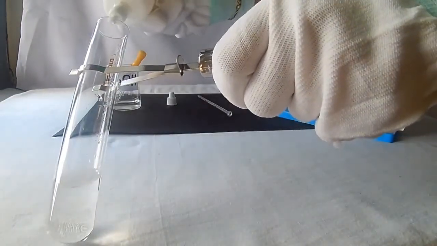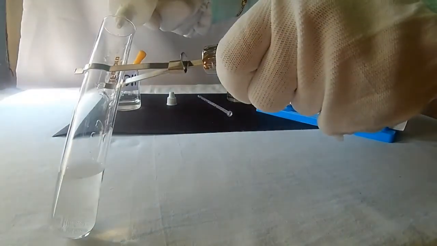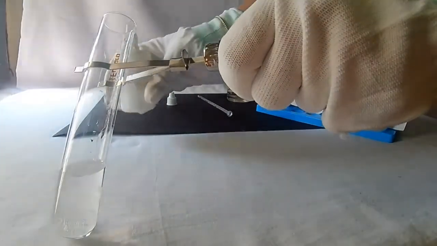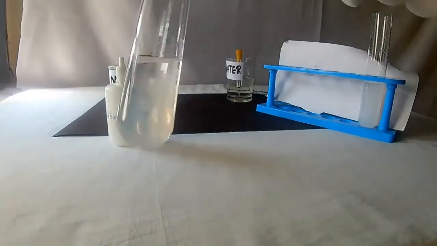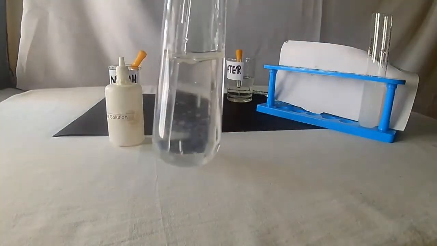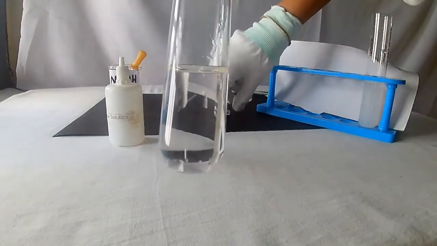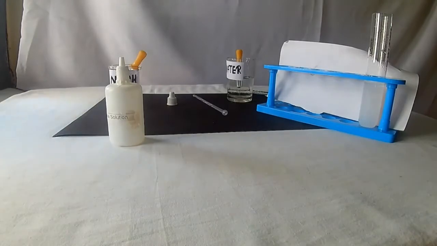Now add excess of ammonium hydroxide solution and observe carefully. Stir it well. We can see that the precipitate dissolves in ammonium hydroxide solution when it is added in excess. A clear solution is formed.